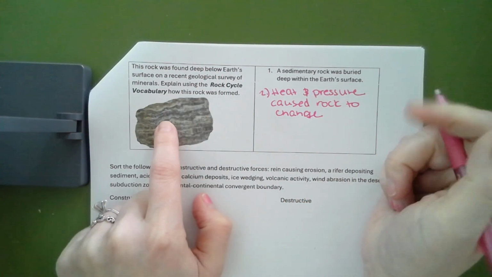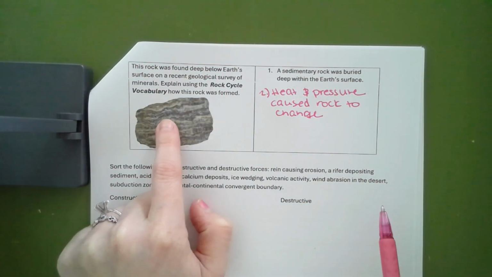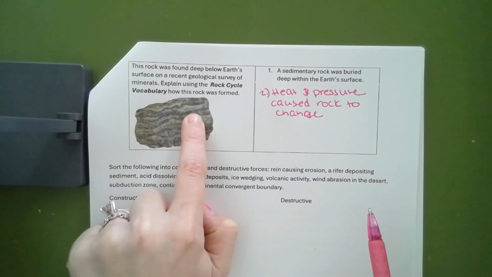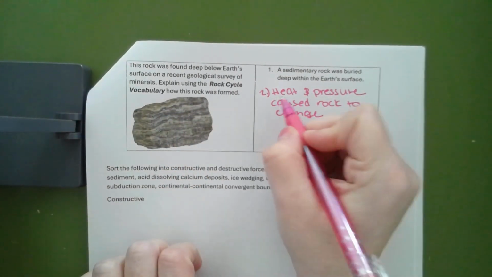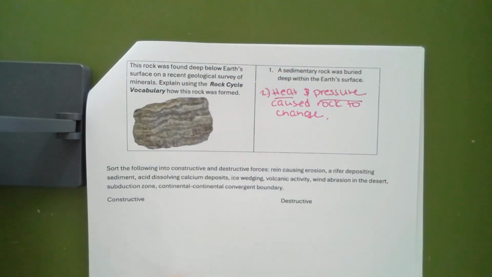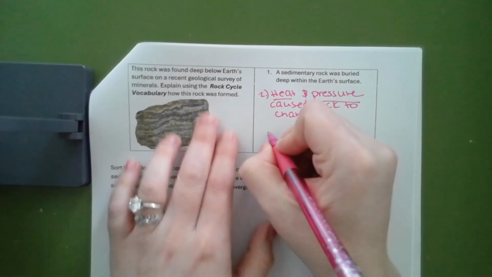And we know it changed because sedimentary rocks usually have flat layers straight across, and these layers got wavy. But heat and pressure, that's the important part, caused the rock to change into what? Igneous or metamorphic.